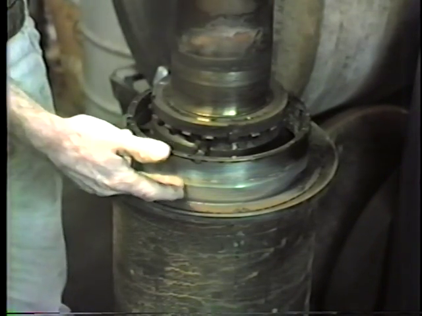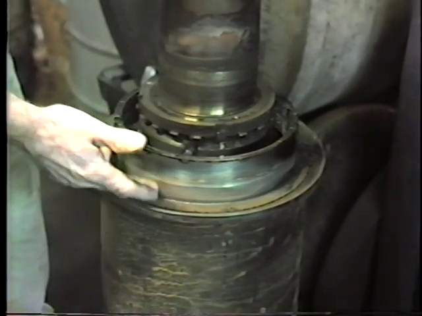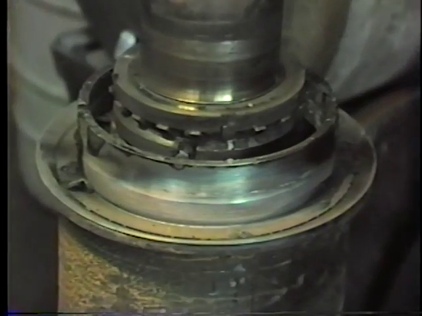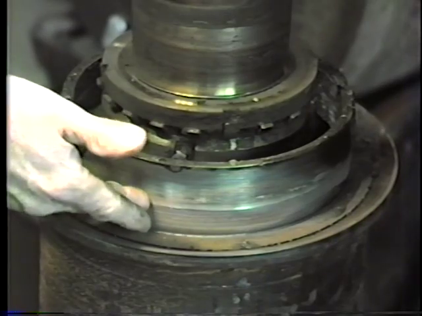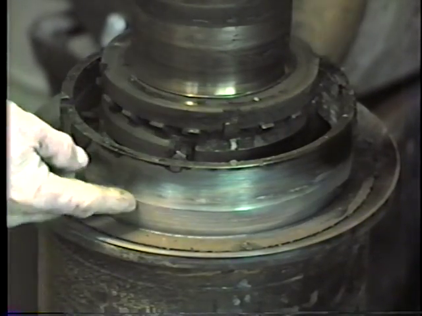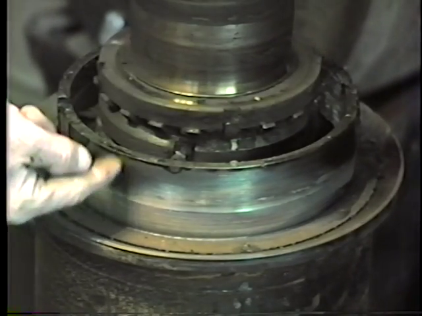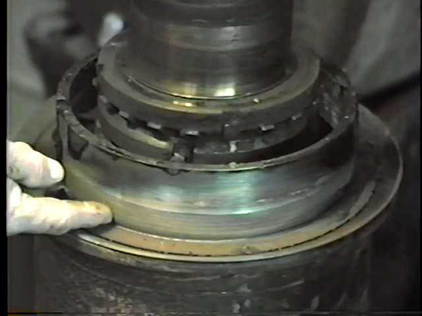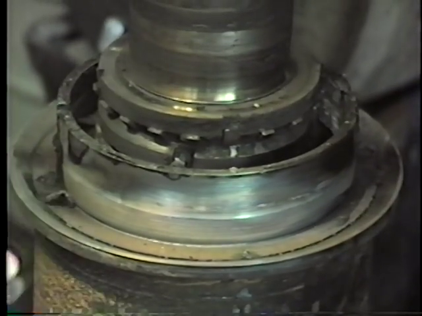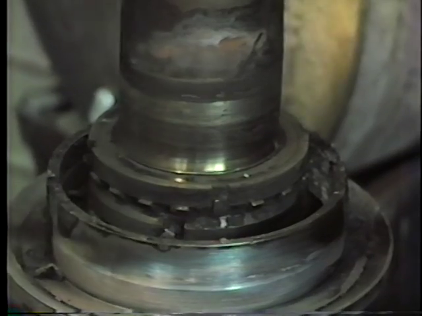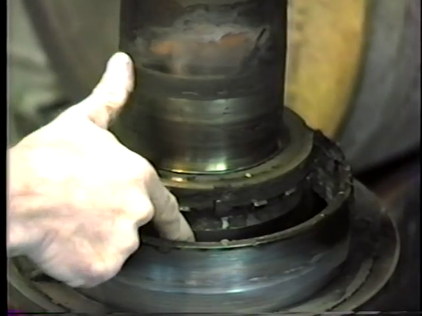Okay, we have a worn area here that we've never had before. Not like that. What's different about it? It's worn deeper and farther down than I've ever seen it. Alright, what's up above it? What's in there?